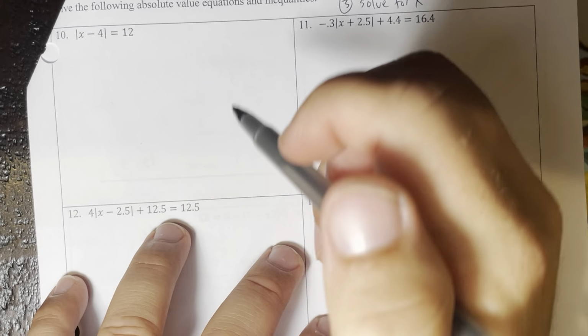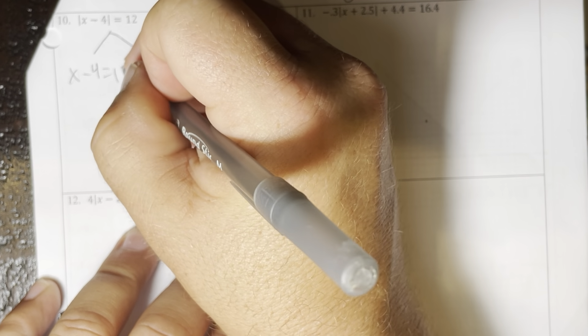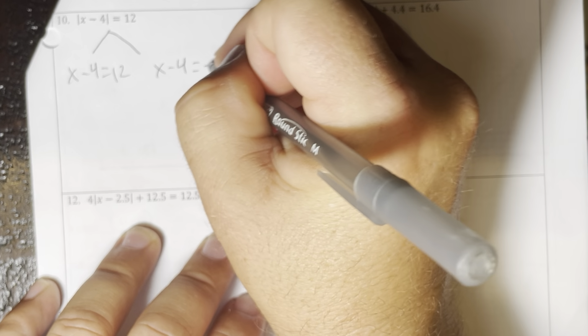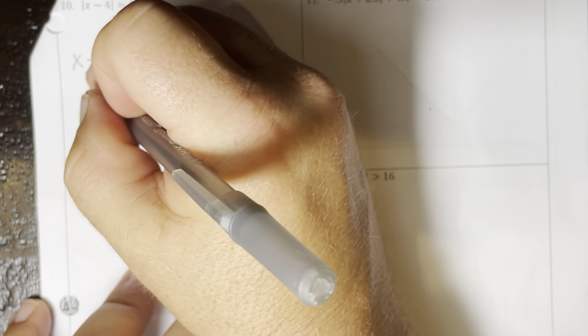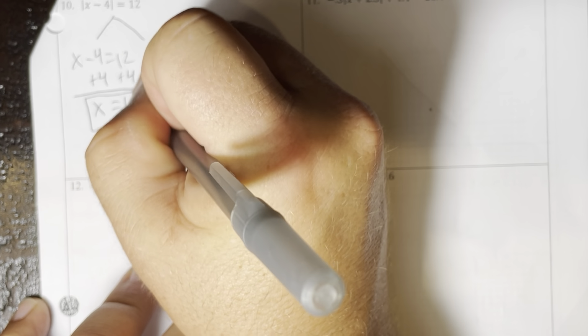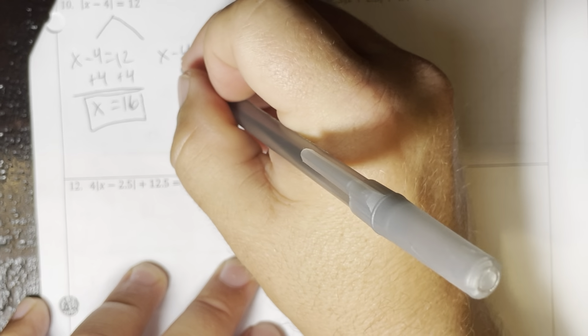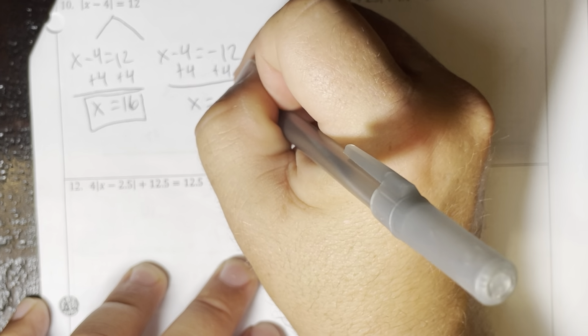And so on number 10, isolate the absolute value is already done, so it's time to split it. So we'll set the inside, x minus 4, equal to the positive 12, and x minus 4 equals negative 12. And then it's solving for x. And so we'll add 4 on both sides to get x equals 16. And then we'll do the same thing on this side. We'll add 4 to get x equals negative 8.